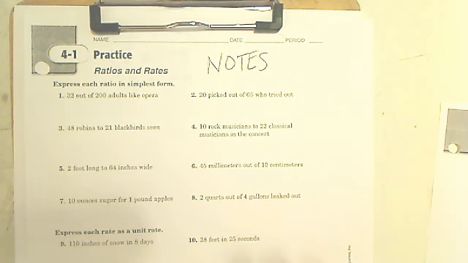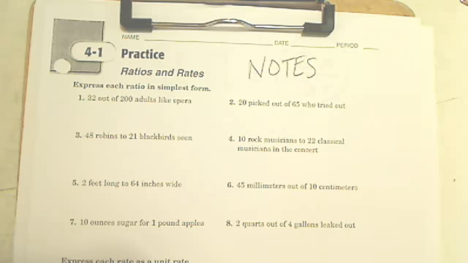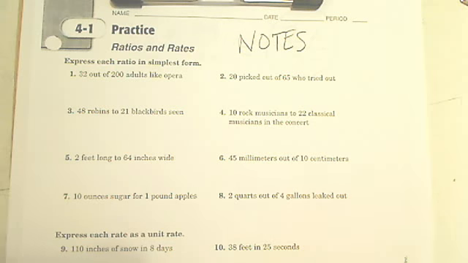Stop. All right. Now, today's lecture is over rates and ratios. We worked on this on Tuesday, I believe, and now we're working it again. Let's do a couple of examples, and then we will go to lunch after this. Let's do number one together.